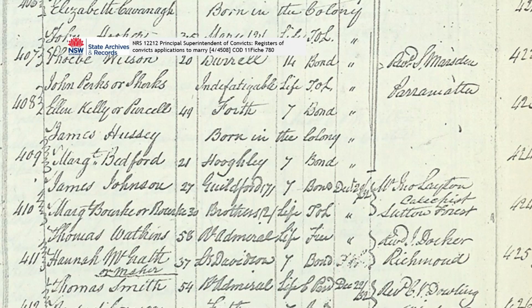Now, the next item on the page is we're moving through to the marriage bans, and the one example I'm going to be using is from the same record series, Registers of Convict Applications to Marry, and I'm going to highlight down the bottom, just sliding down the screen. I'll wait for it to come up on your screens.